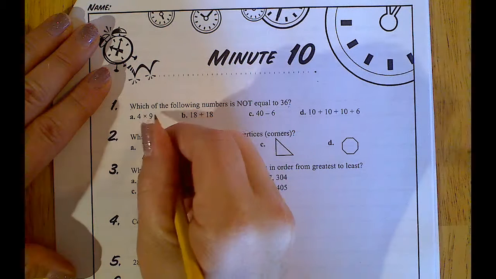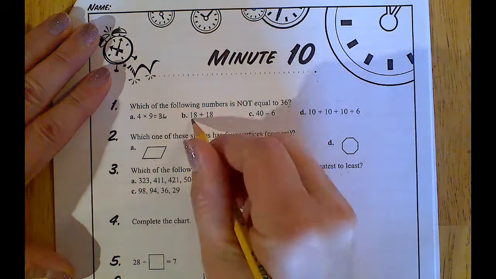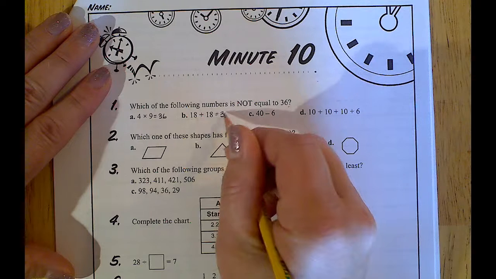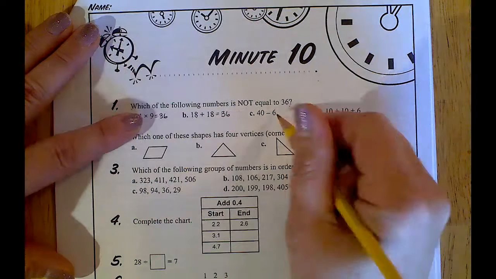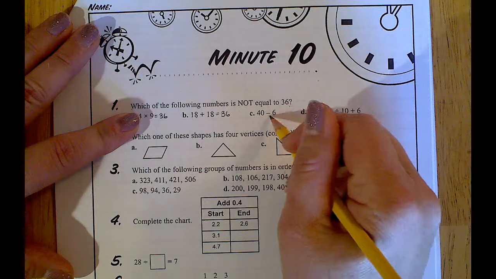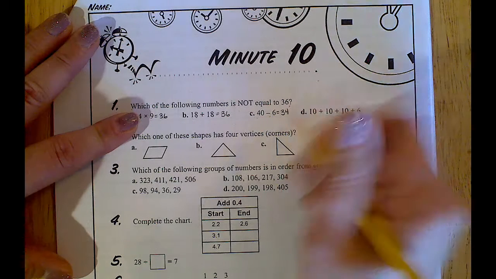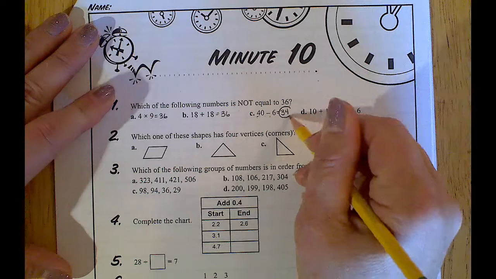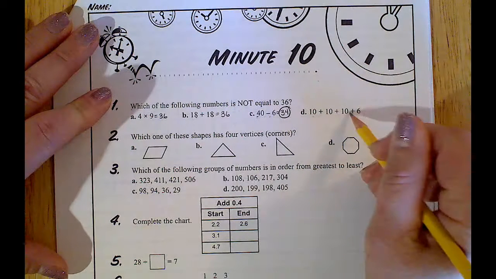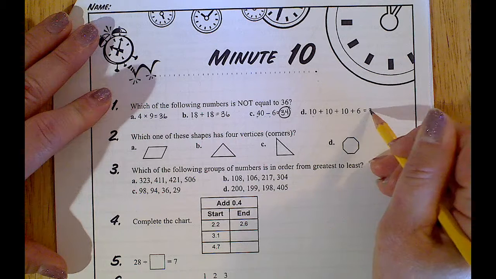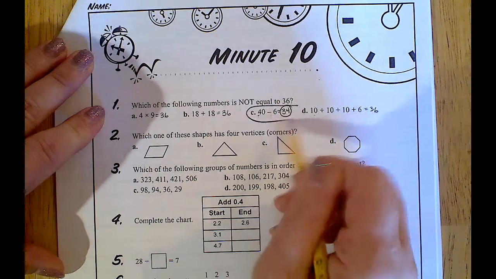Just really quick, 9 times 4 is 36. 18 plus 18 equals 36. Because 8 and 8 is 16, and 16 plus 20 is 36. And then 40 minus 6 is actually 34, not 36. So 40 minus 4, that's one that sticks out. And let's see if we circle more than one. 10, 20, 30 plus 6 is 36. So it says which of the following is not equal to 36? So that would be C.